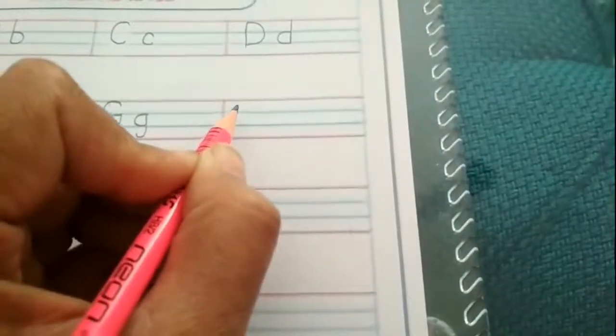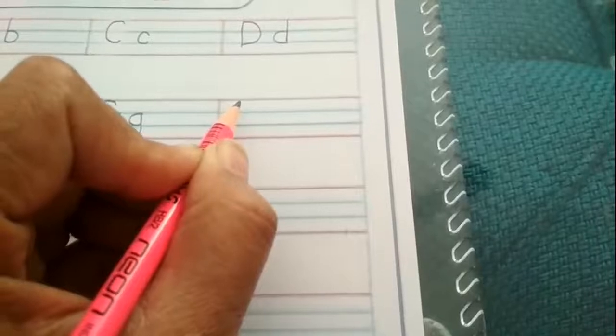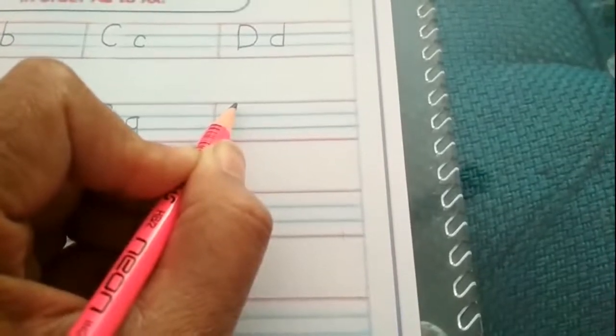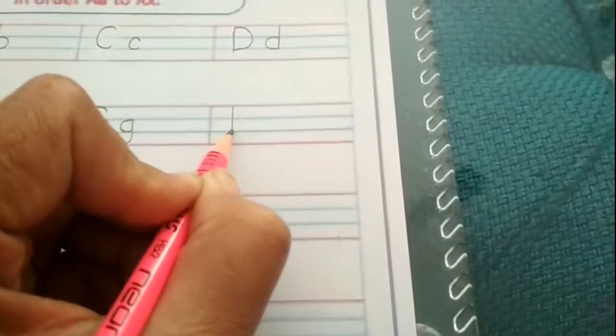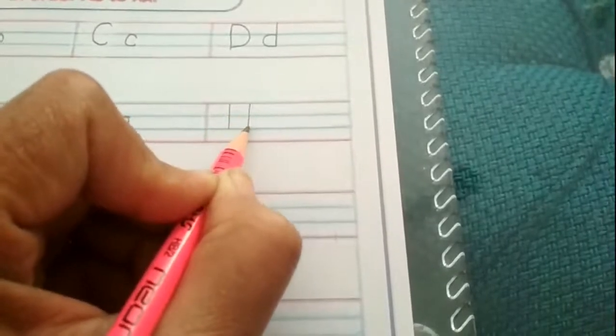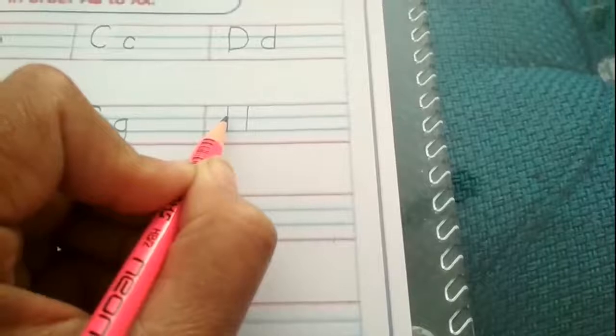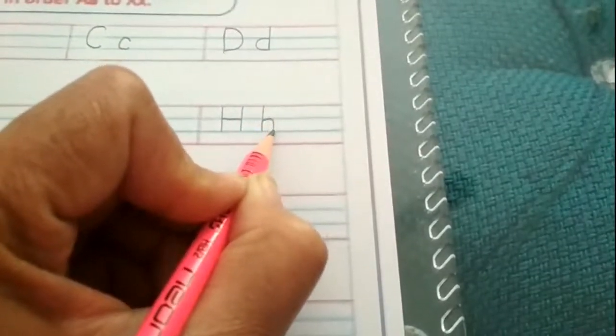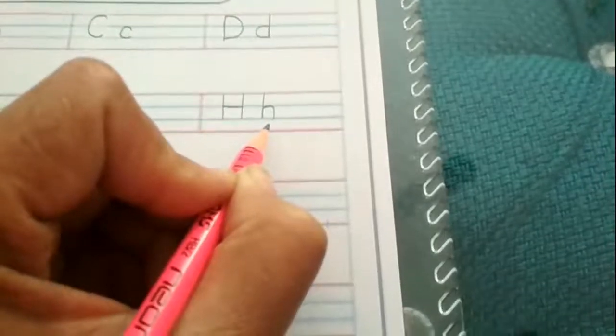After G, we will write alphabet H. For capital H, make a standing line, leave some space, again make a standing line. On the first blue line, make a slipping line. For small h, make a standing line, go up, make a curve and come down.